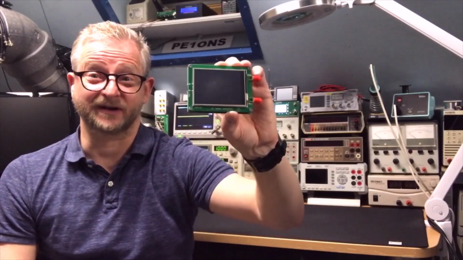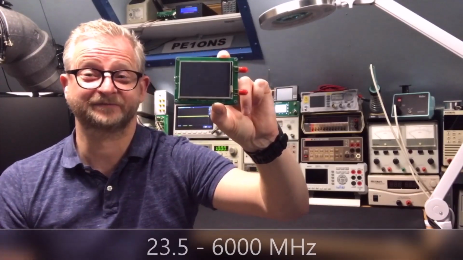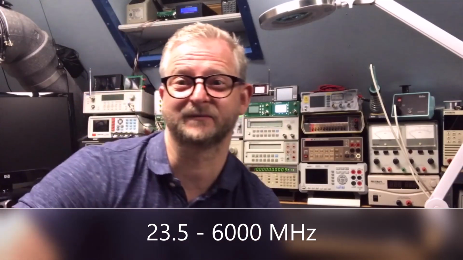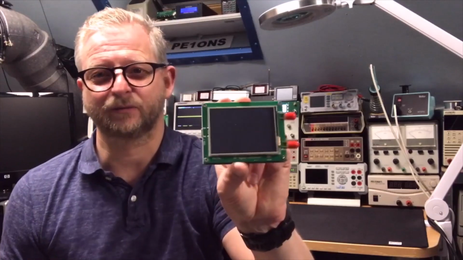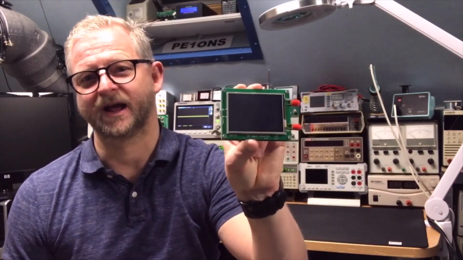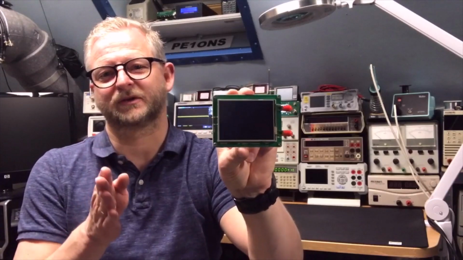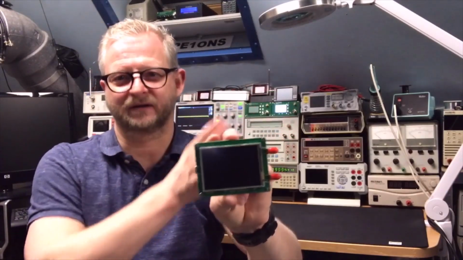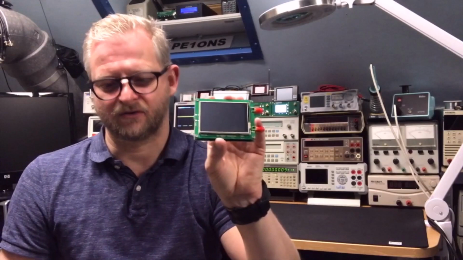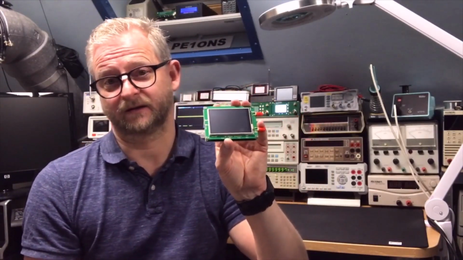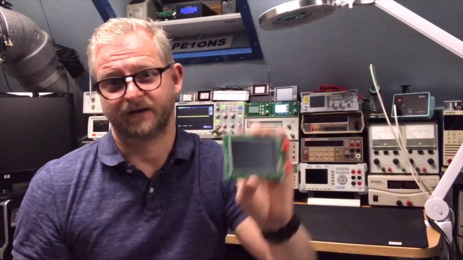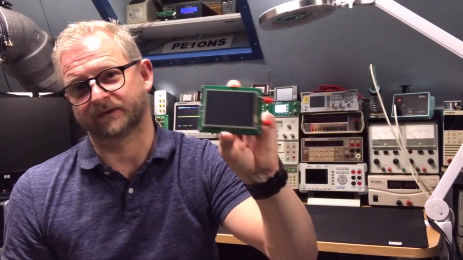This one goes from 23.5 up to 6,000 megahertz. So the range is a lot bigger, because the other one was 35 to 4.4 gigahertz. Also the output level is a little bit higher. The other one was 0 dB, and then you could go lower, like -3, -6, -9. This one can go up to 5 dBm, and the lowest setting is -4. So there is a lot more output on this one.